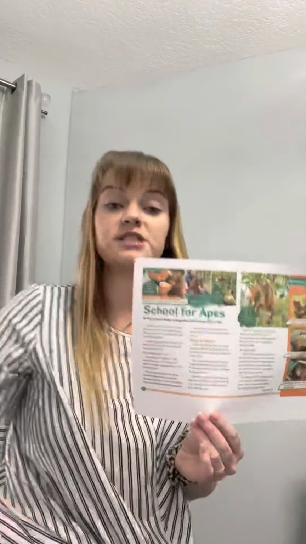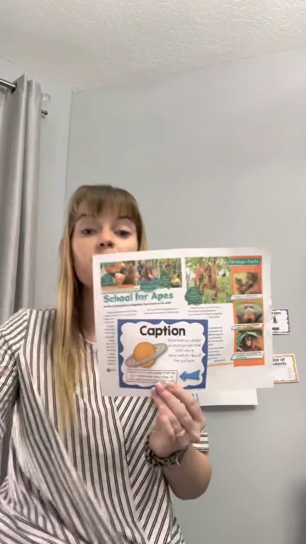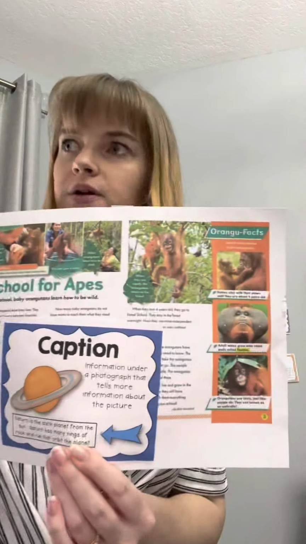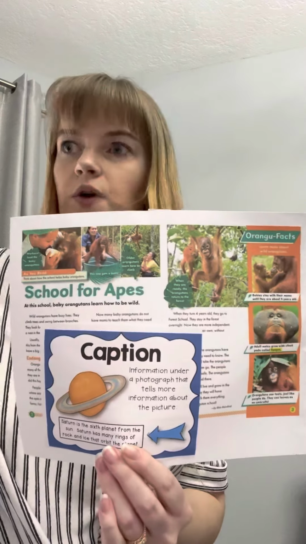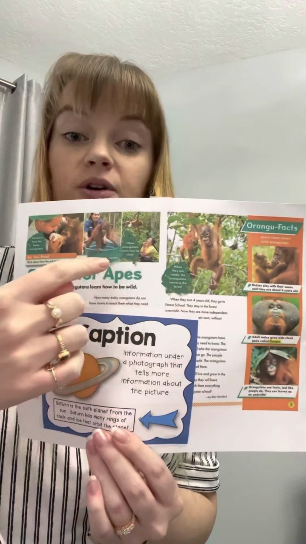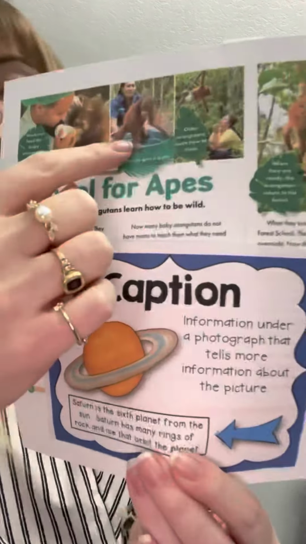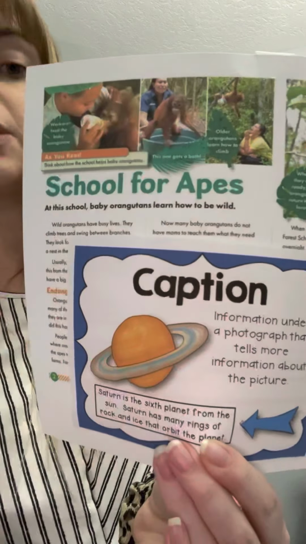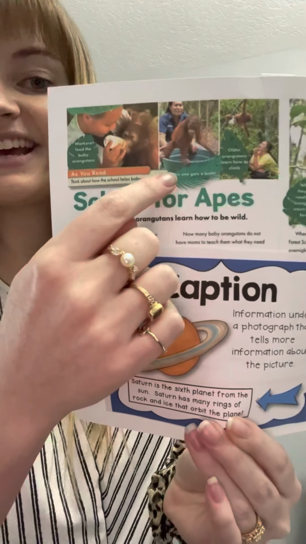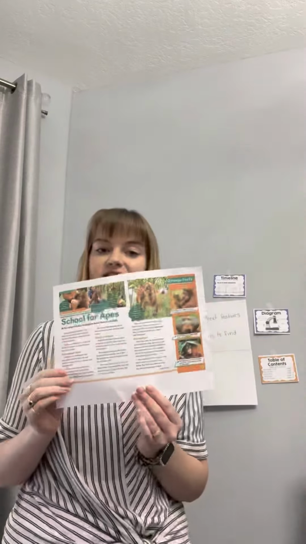And the last one we're going to be locating is a caption. Remember, captions are next to or under a picture that tell me more about that picture. So we've located our photographs. Can you find some important words, some important information next to those photographs? Each one has one. It's telling me more about the photographs. Let's read this one right here. So we have a picture of an ape getting into a pool, a little tub there, and the caption says, "This one gets a bath." So it's telling me more about this photograph. Very good. Awesome job, friends.